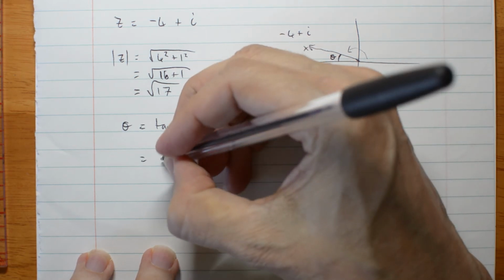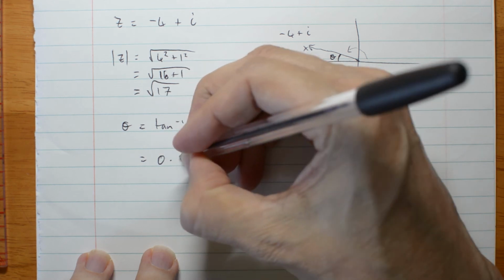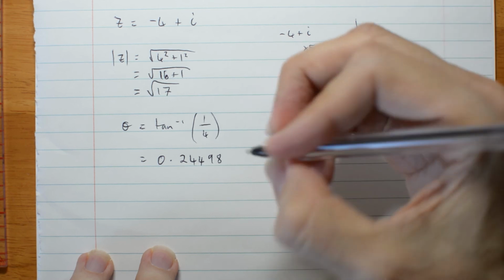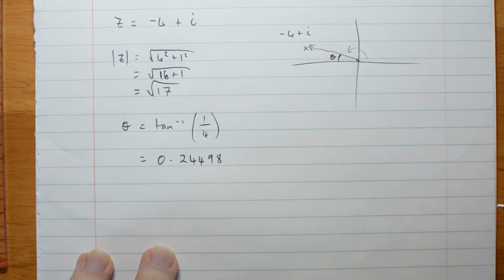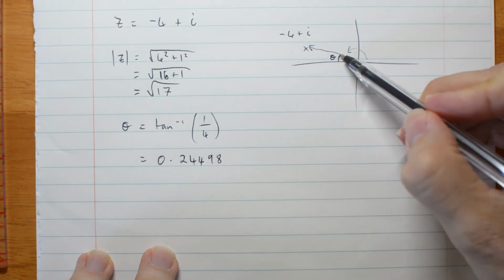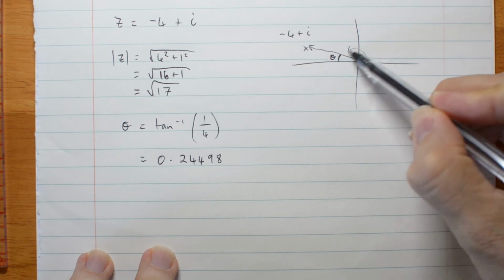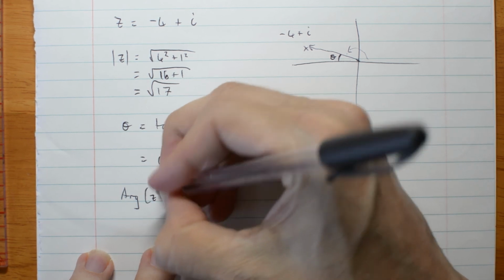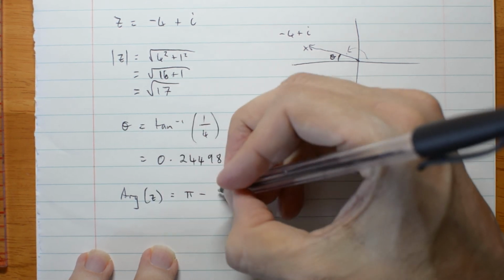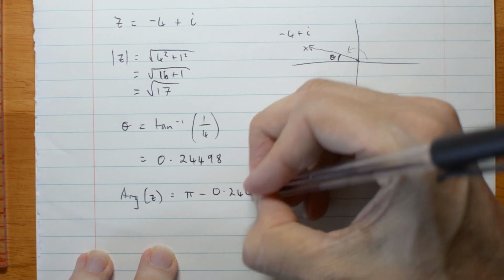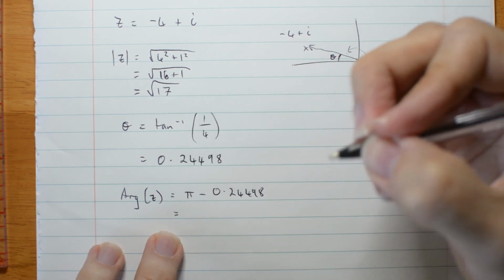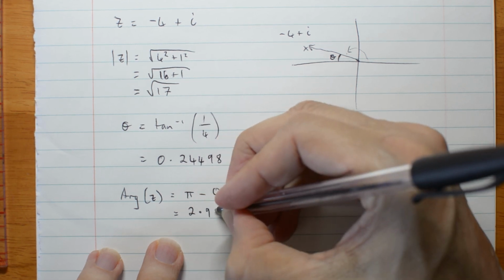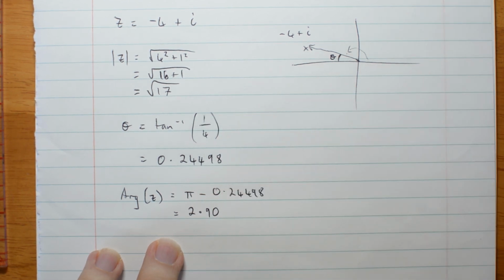Make sure you know how to get this answer on your calculator. 0.24498, etc. Okay, that was this angle, but I want this one. So my principal argument is actually pi minus this number, which is going to be 2.90 to 2 decimal places.